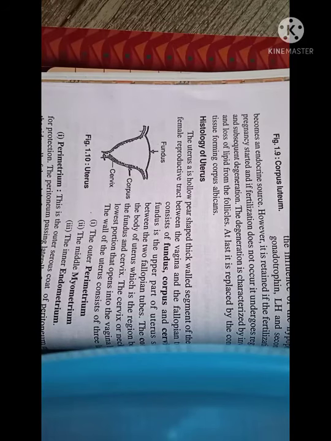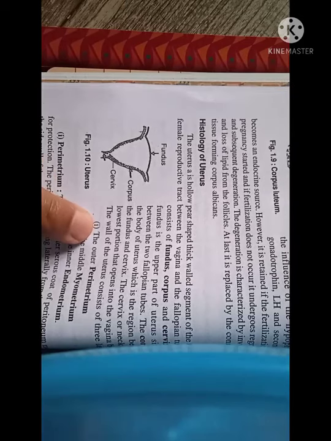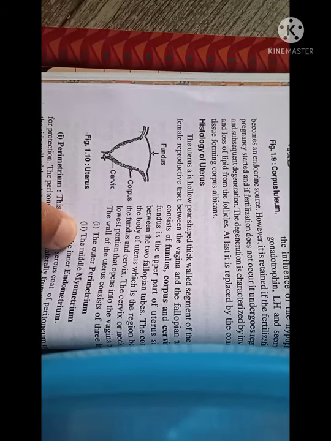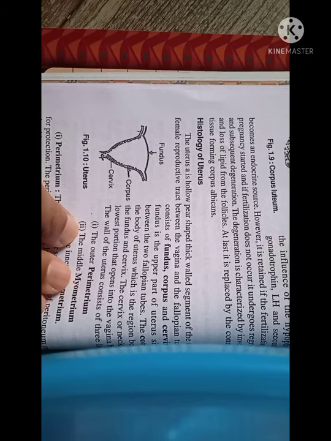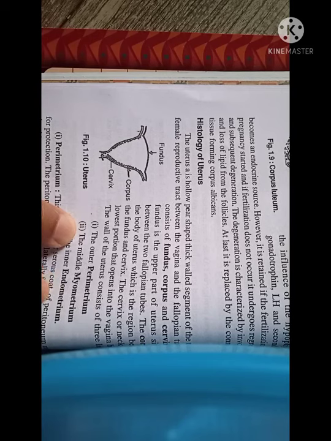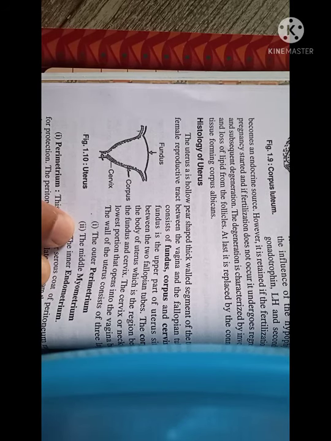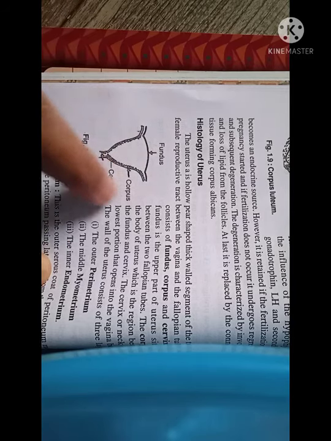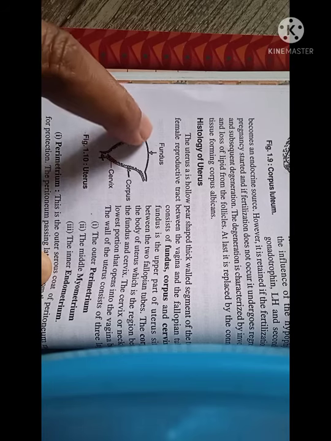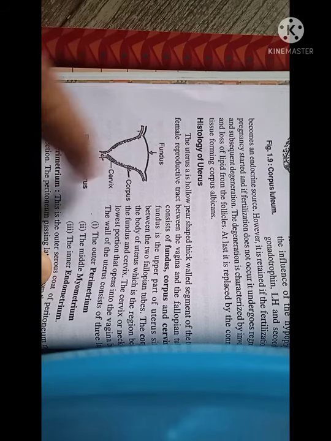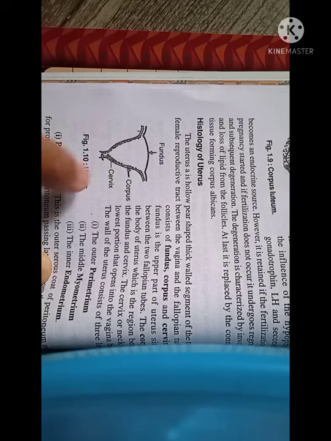Today we're studying the histology of the uterus. The uterus is a hollow structure present in the female reproductive tract between the vagina and the fallopian tube. The uterus consists of three parts: fundus, corpus, and cervix. The fundus is the outermost, anterior part. The corpus is the middle part, while the cervix is the narrow, basal part.